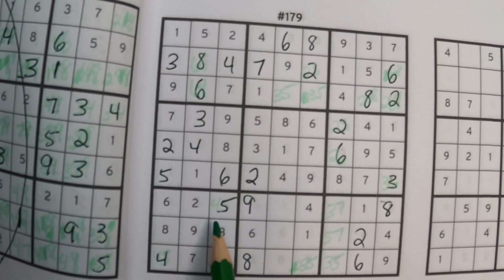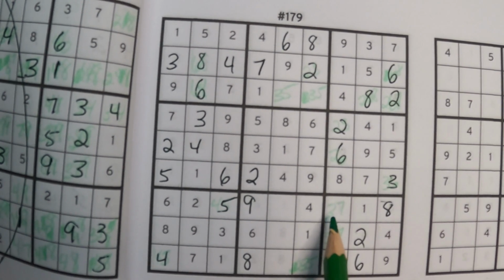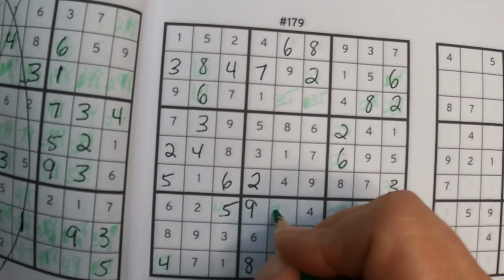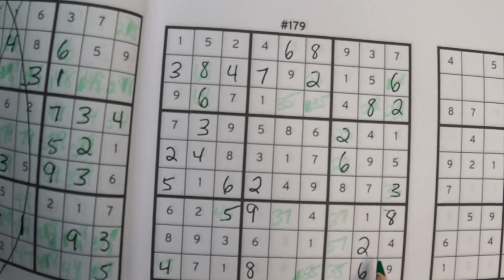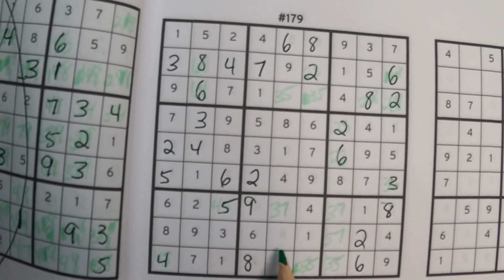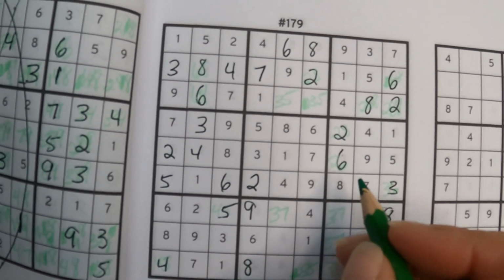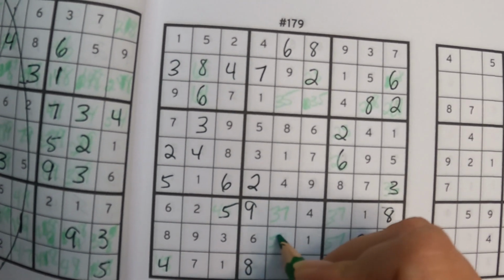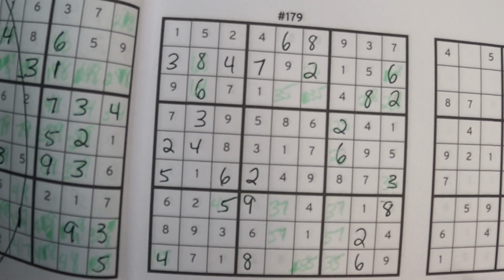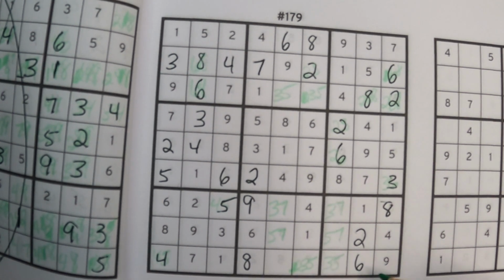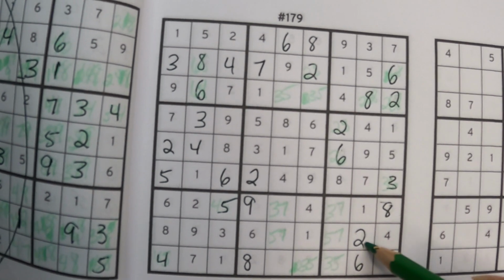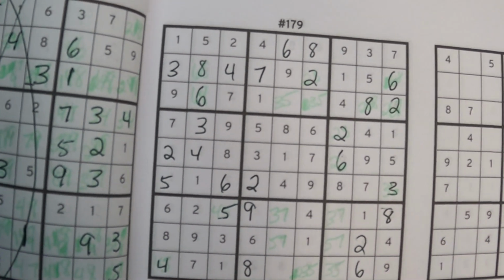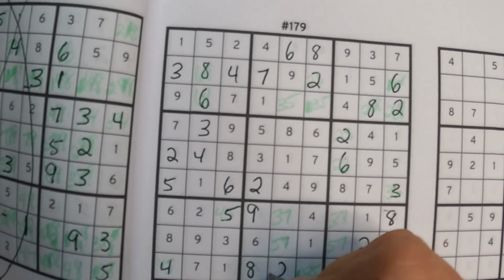So for this row then, we're missing the 3 and 7, and I don't see any help, so 3, 7. This row's missing 5, 7, and no help, so 5, 7. This row is missing 2, 3, and 5. 2 can't be here or here, so this is our 2.